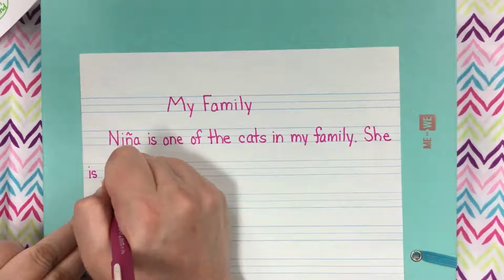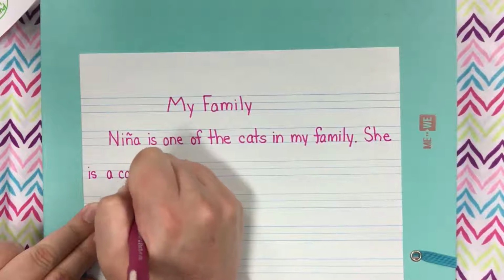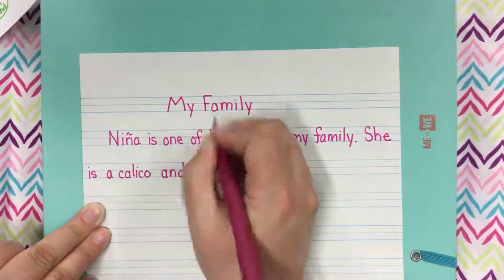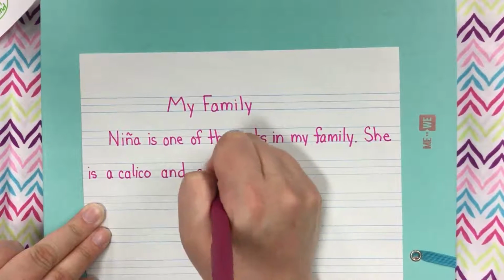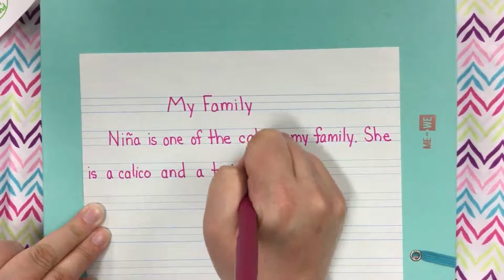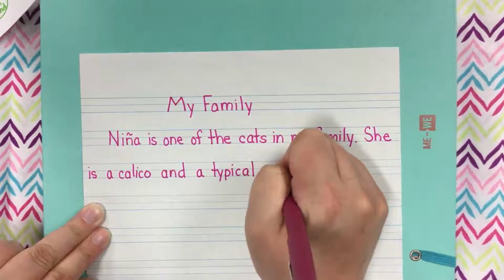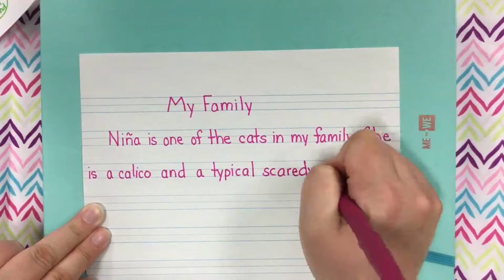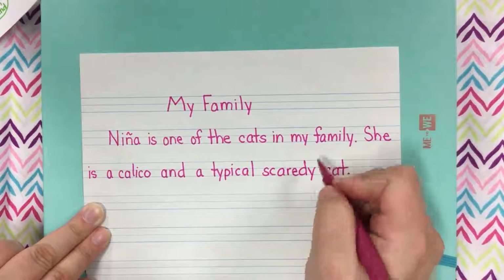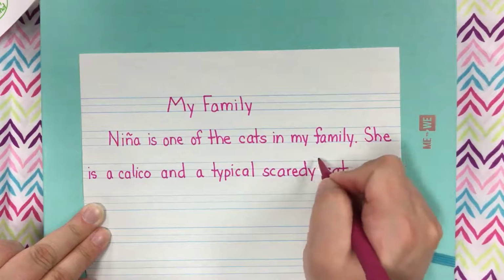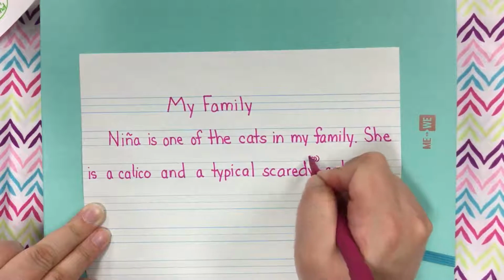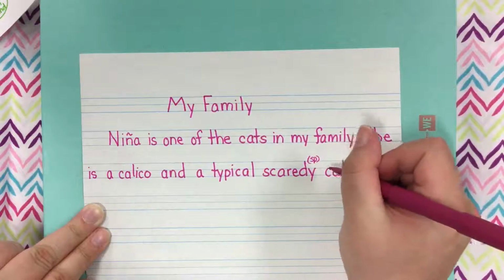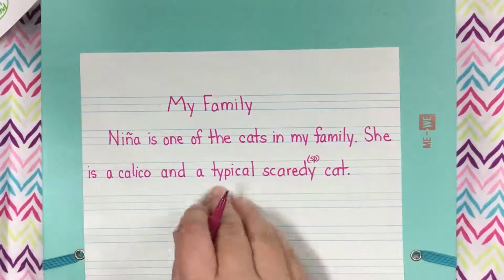She is a calico and a typical scaredy cat. But remember, I'm not really sure if I'm spelling scaredy right, so I'm going to put SP for spelling so I know to go back to that later. Because again, I don't worry about my spelling until the editing step.